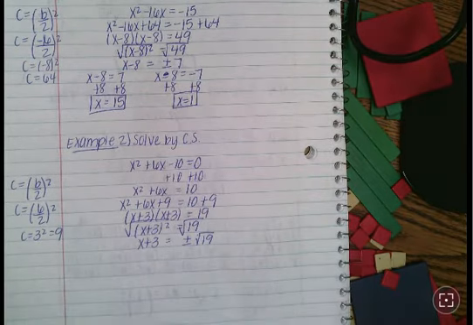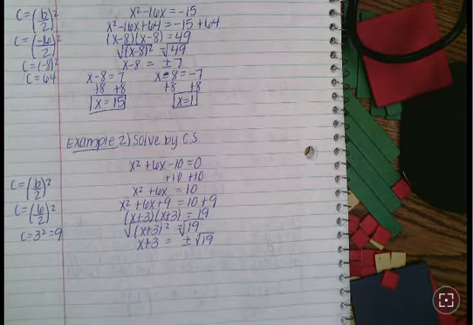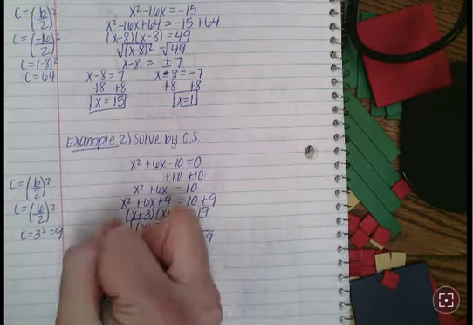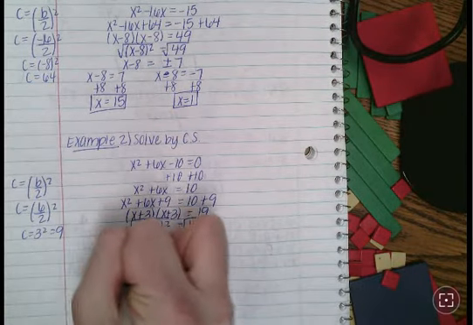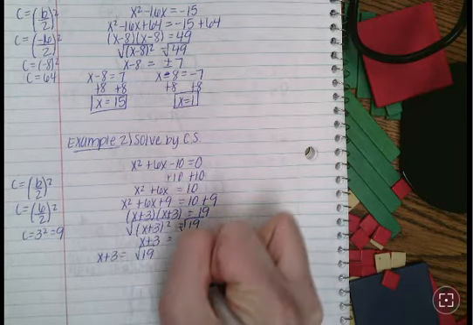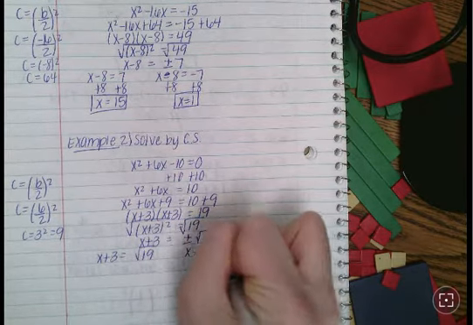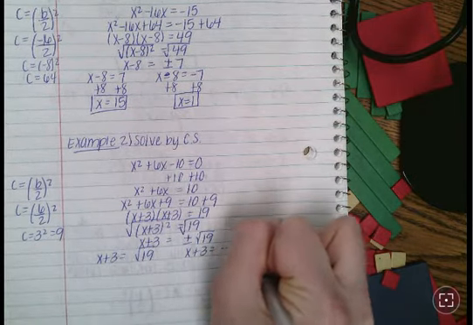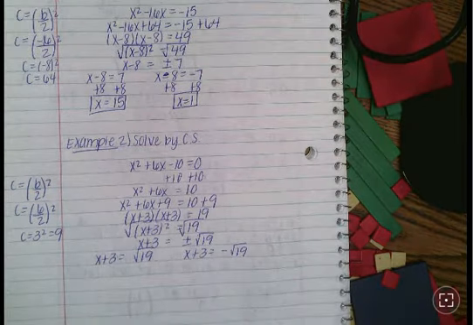And you're like, well, Ms. Bogdan, but 19 doesn't simplify, right? The only factors of 19 are 19 and 1. And I'm like, well, yeah, you're right. So we're going to still set up two equations. X plus 3 equals the square root of 19. And x plus 3 equals negative root 19. Okay?